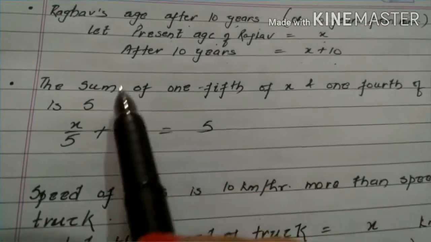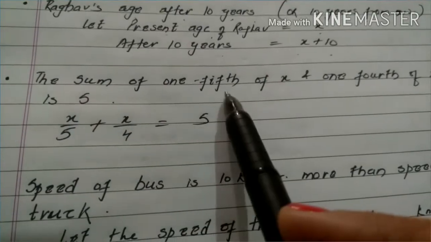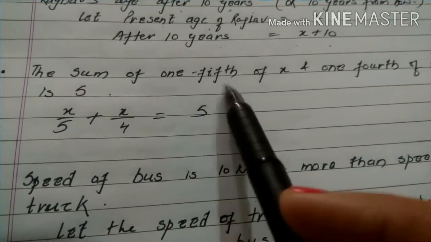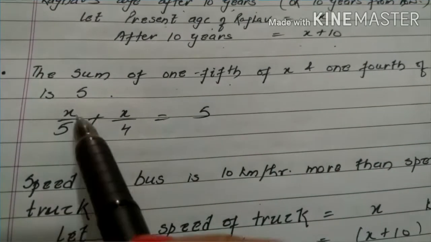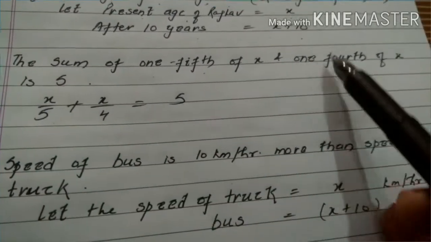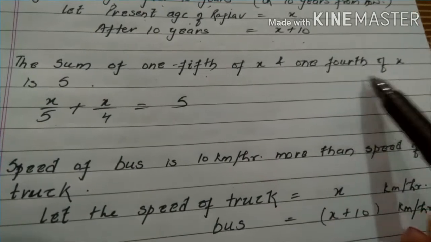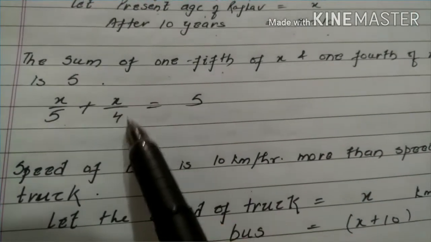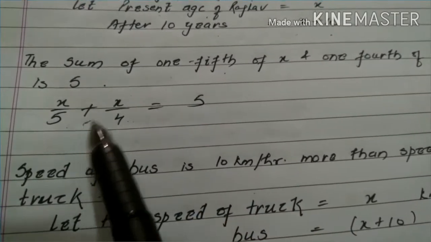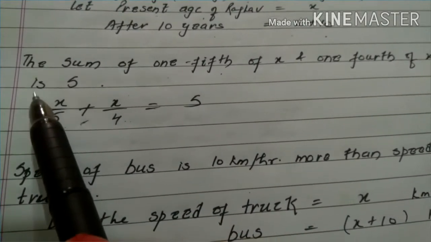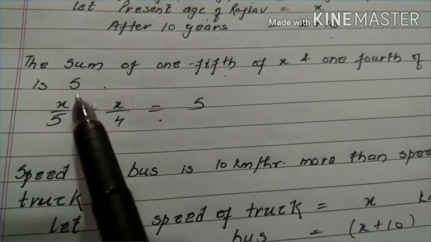Here, the sum of 1/5 of X. 1/5 is always 1 upon 5, so 1/5 of X I have written as X upon 5. And 1/4 of X means X upon 4, and their sum, so I have added, is equal to 5.